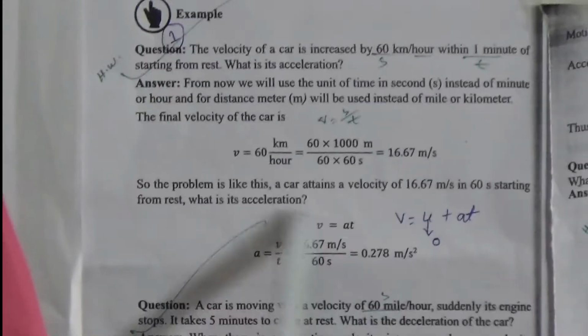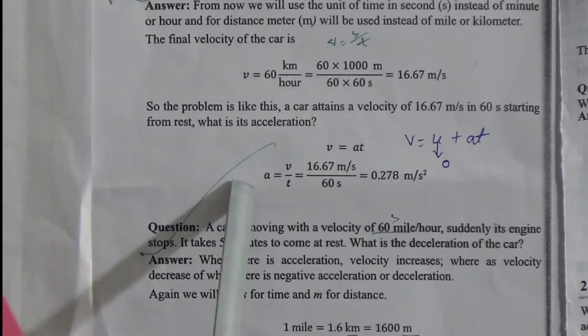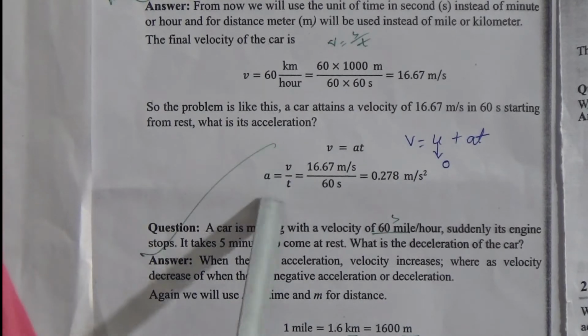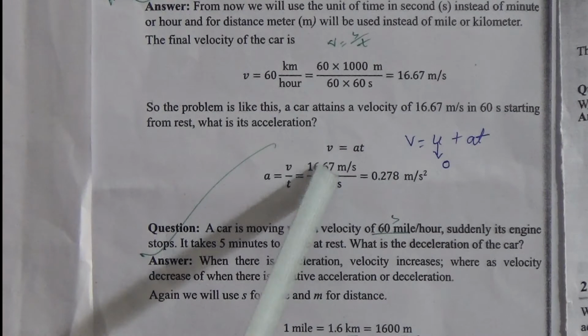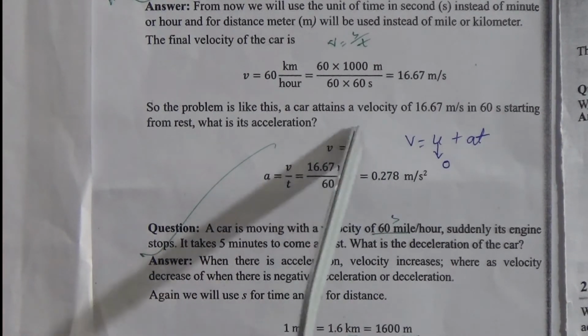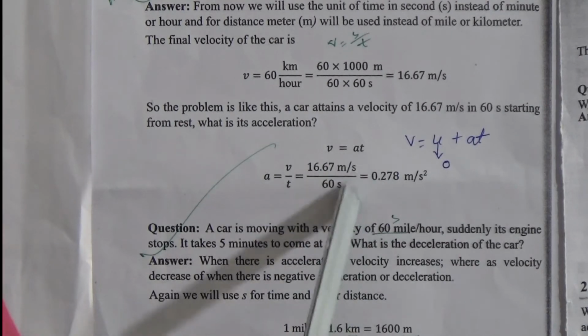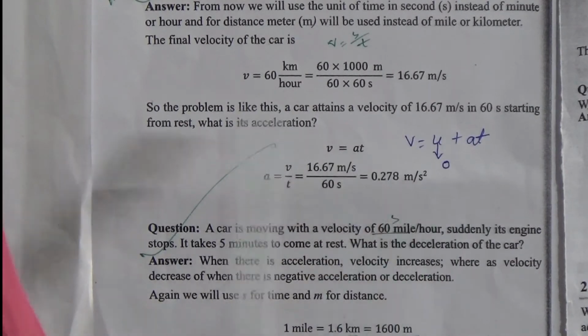Now our expected acceleration a equal to v by t. Now put the value of v, that means final velocity 16.67 meter per second, by the time 60 seconds. After calculating this, we get 0.278 meter per second square.